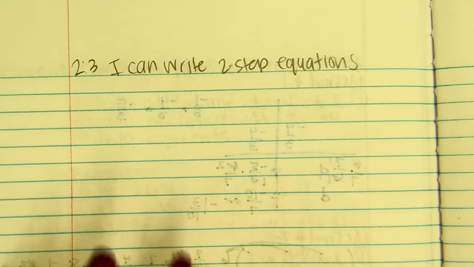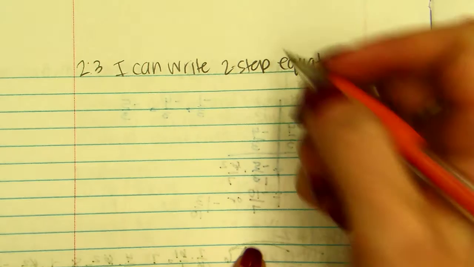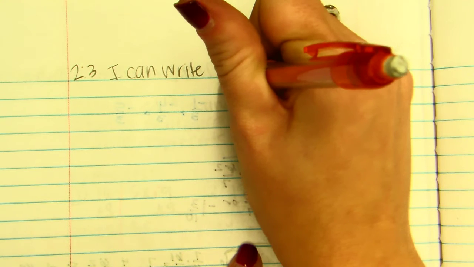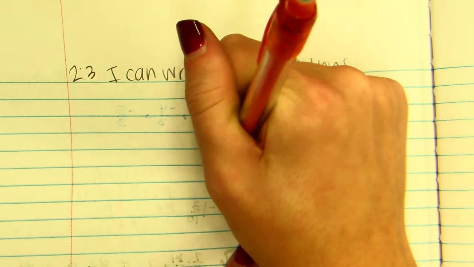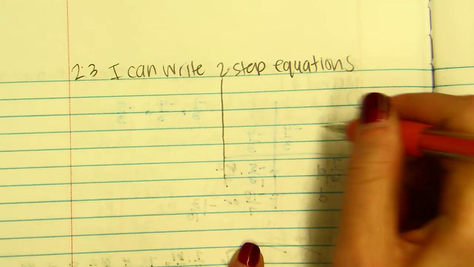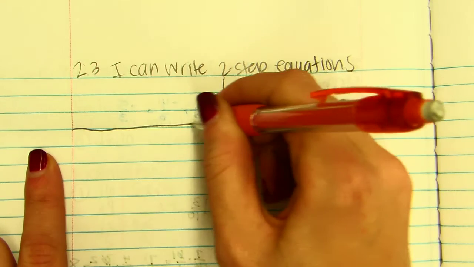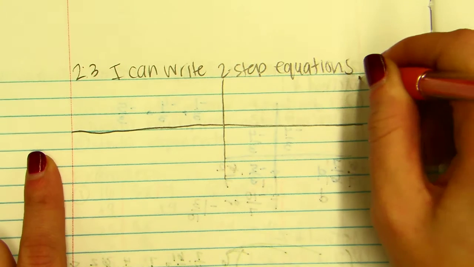or dividing. So I'm going to make a chart with 4 boxes. Actually, I'm going to make 5 boxes.